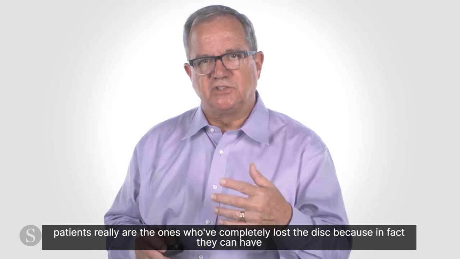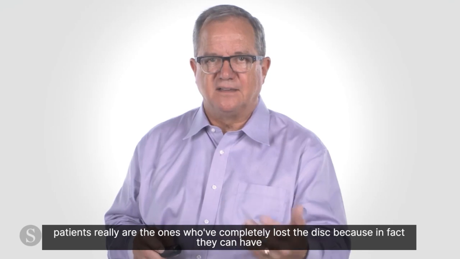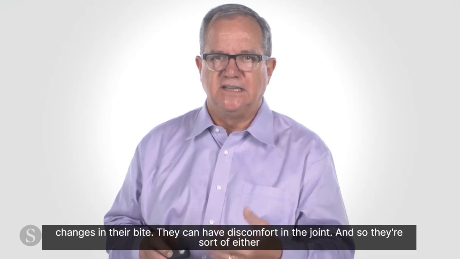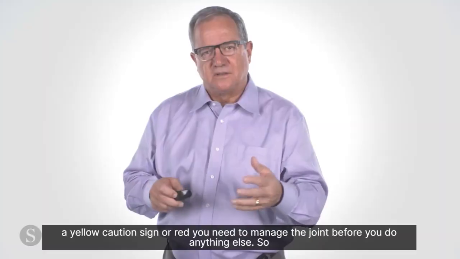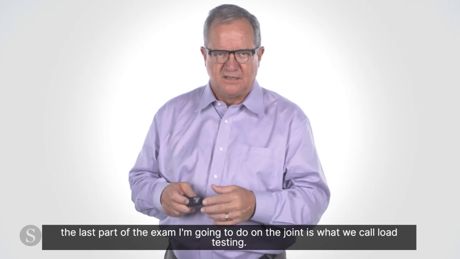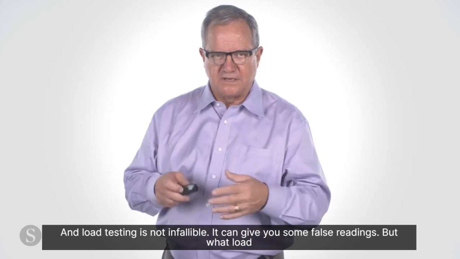The dangerous patients really are the ones who've completely lost the disc, because they can have changes in their bite, they can have discomfort in the joint, and so they're either a yellow caution sign or a red: you need to manage the joint before you do anything else. So the last part of the exam I'm going to do on the joint is what we call load testing. And load testing is not infallible. It can give you some false readings.